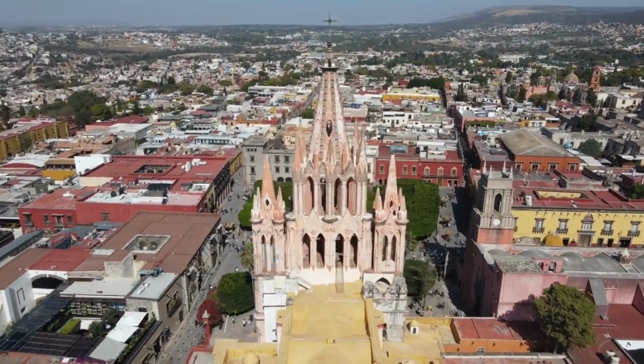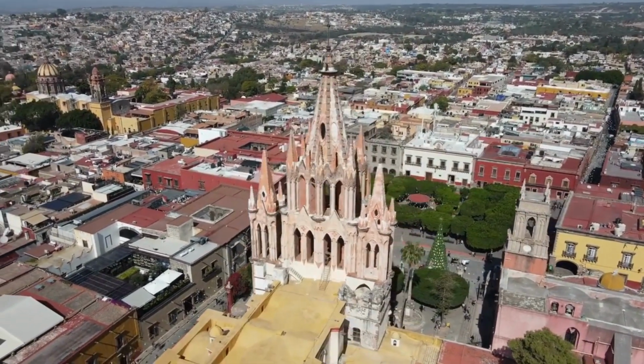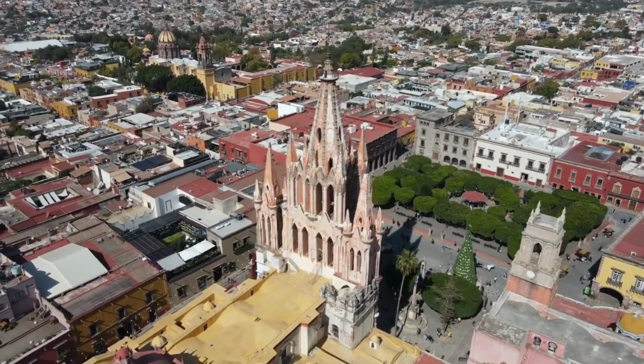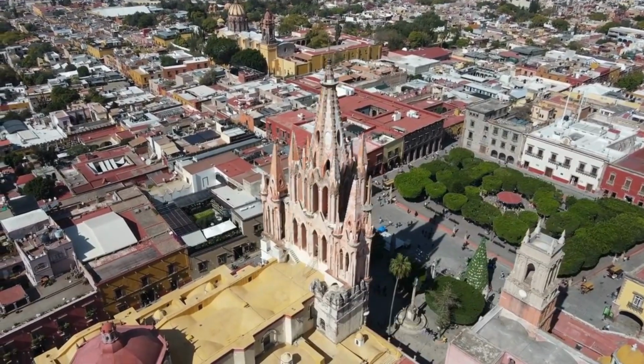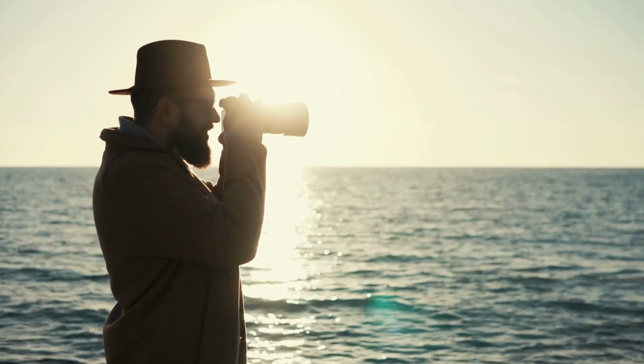Instead of freezing motion, it allows movement to appear as soft blur. This blur can communicate grace, emotion, rhythm, or the passage of time. A flowing dress, moving hair, or a slowly changing pose can create photographs that feel almost like paintings.